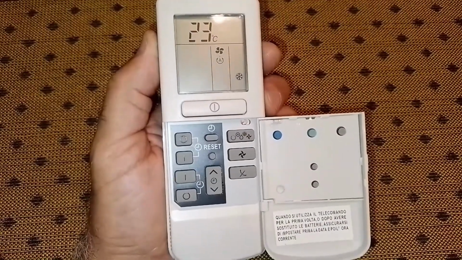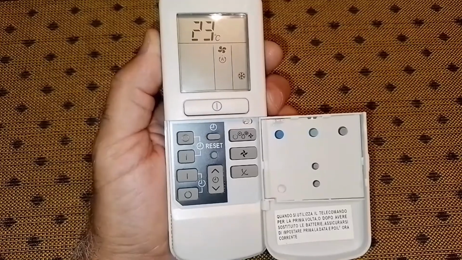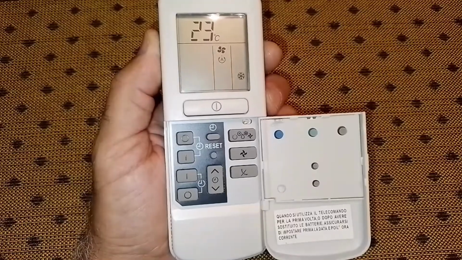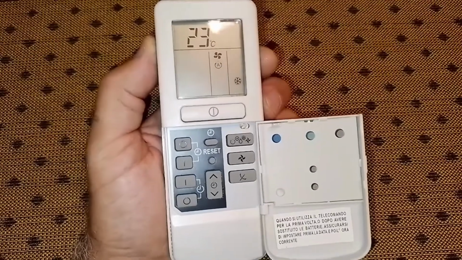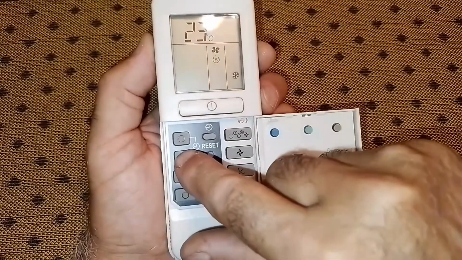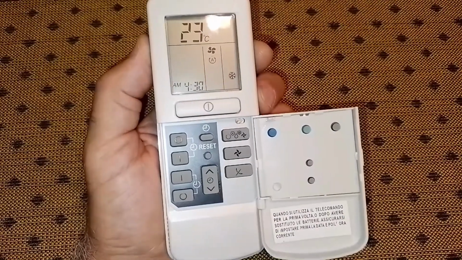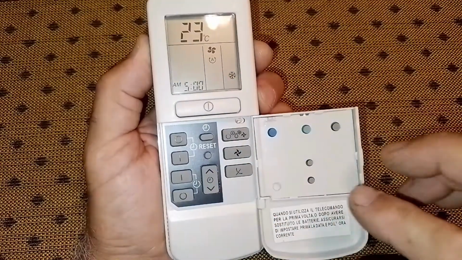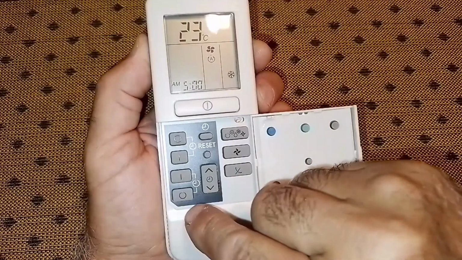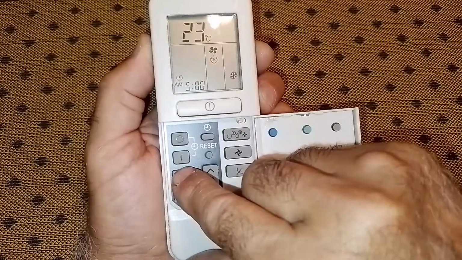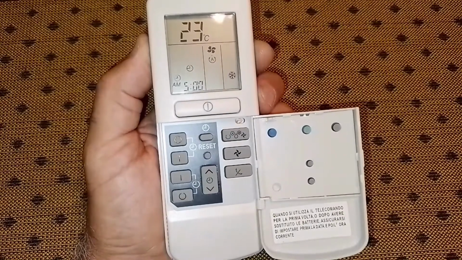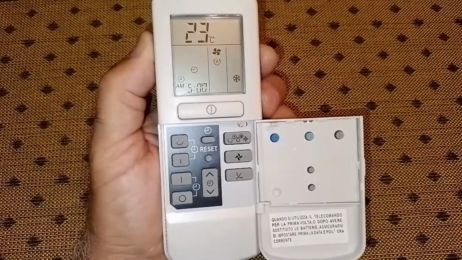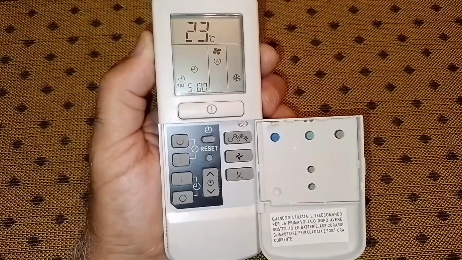Sometimes we want the air conditioner to turn off after a certain amount of time. For example, we want it to turn off at 5 a.m. For this, we press the timer off button and set it to AM 5. And press the reserve button to confirm. Our air conditioner will turn off at 5 o'clock in the morning. We press the cancel button to exit the timer off mode.